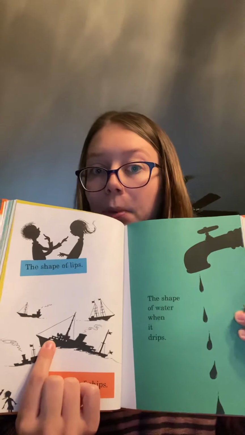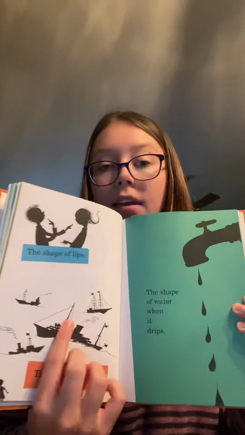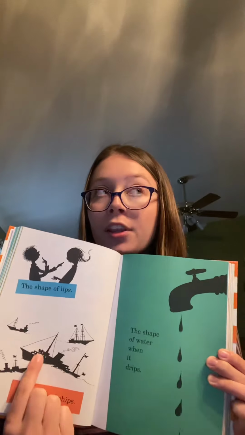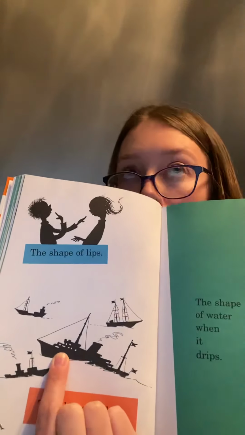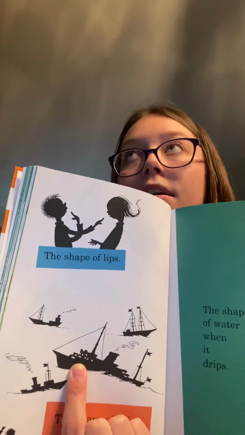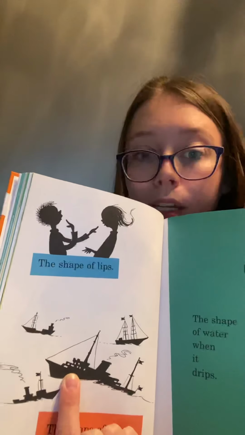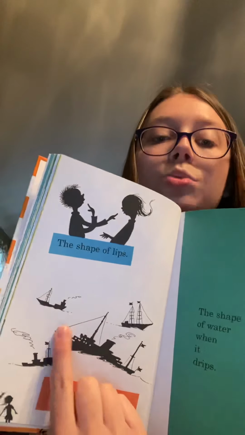I see a shape on this picture. What shape do you think I see? This shape has 1, 2, 3 sides. What shape only has 3 sides? A square has 4 sides. A circle has no sides. So what shape has 3 sides? A triangle. Yes, I can see a triangle right here.